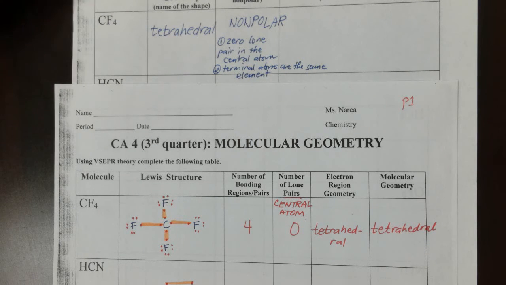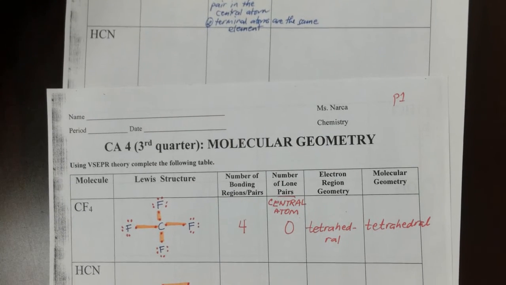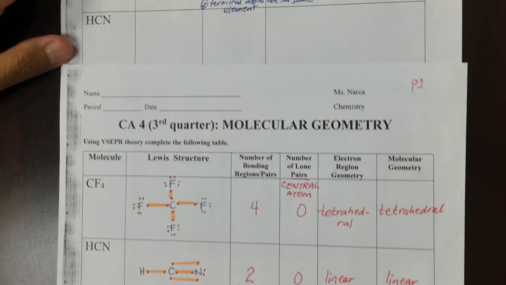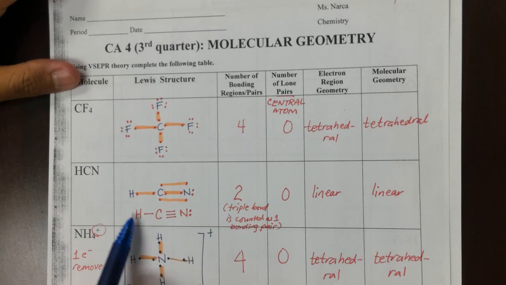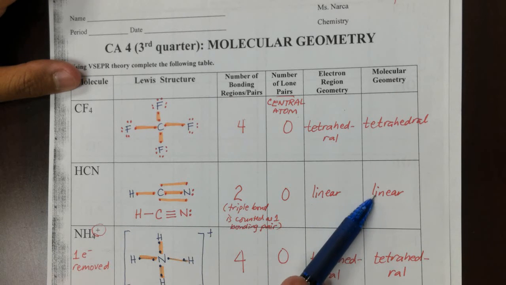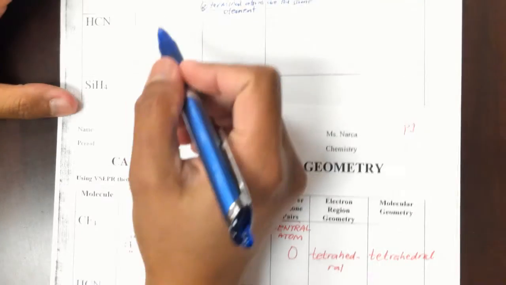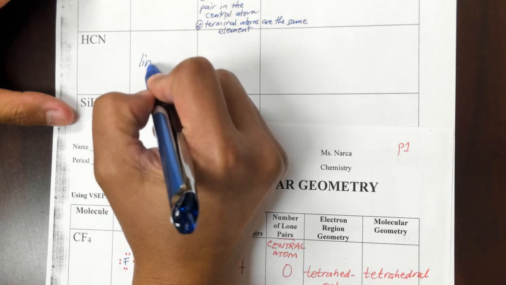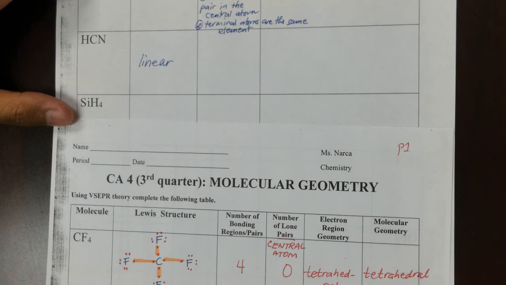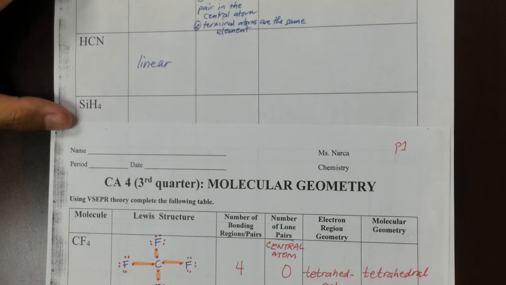If we go to the second one, HCN this time, so HCN is number 2 here. We have our drawing here. This is the clean drawing of HCN. The first thing we need to do is look at its molecular geometry. Molecular geometry here is linear. So all we need to do is write down linear in the column of molecular geometry. Then after that, let's check if it's polar or non-polar.